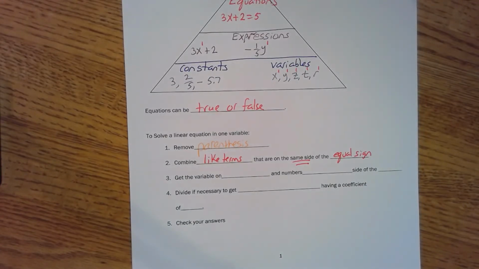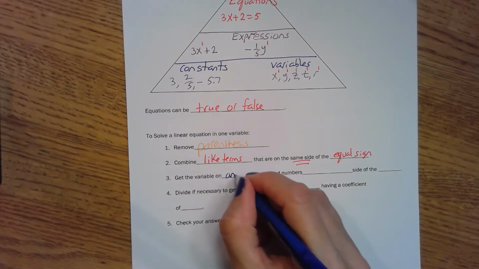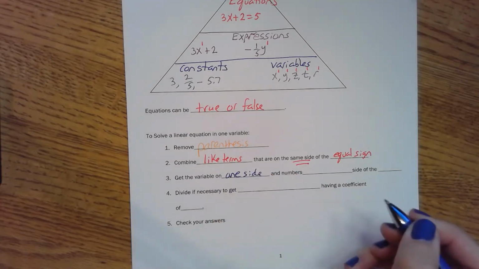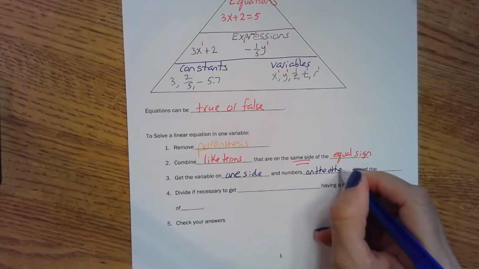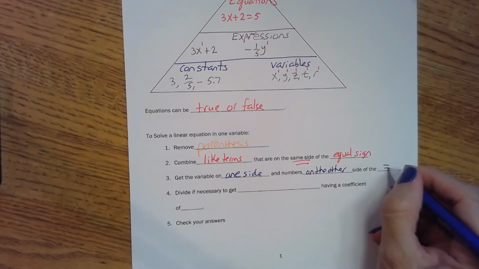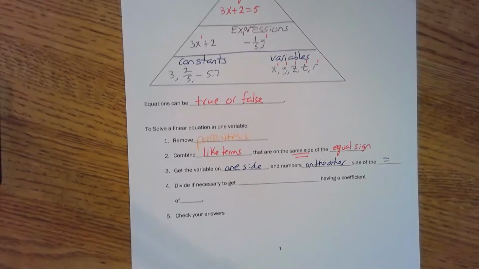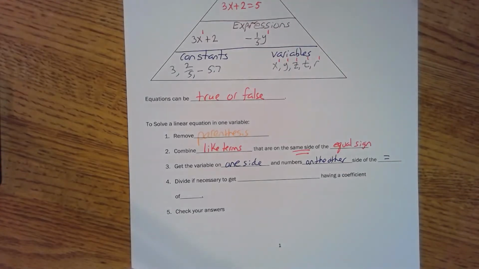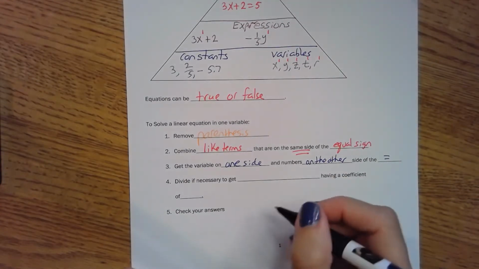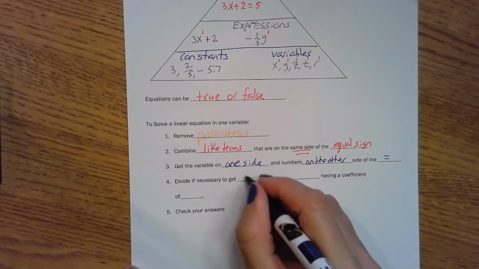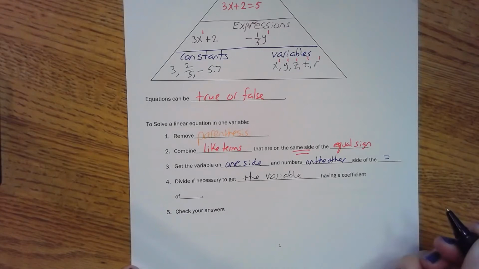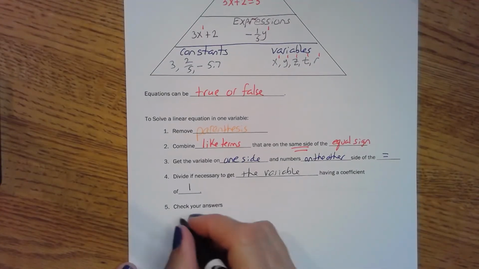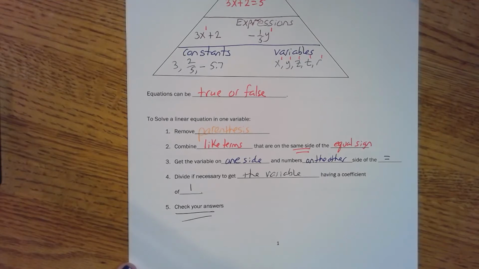Then we're going to get the variable on one side and numbers on the other side of the equal sign. So you just want to get variables on one side and numbers on the other side. And then we're going to divide if necessary. And why is it necessary? Because we want to get the variable to have a coefficient of 1, and then we have solved for that variable. The great thing about this section is you can check your answers.